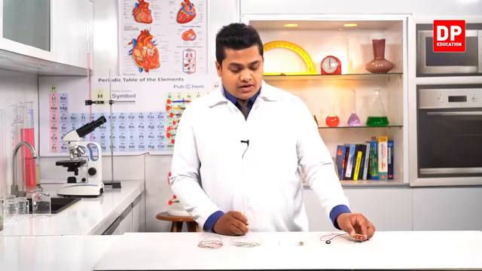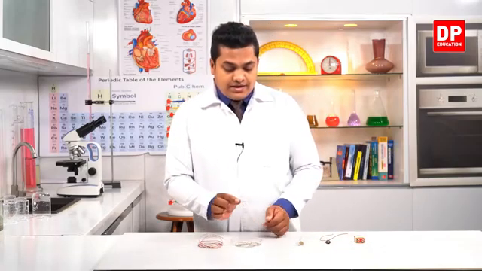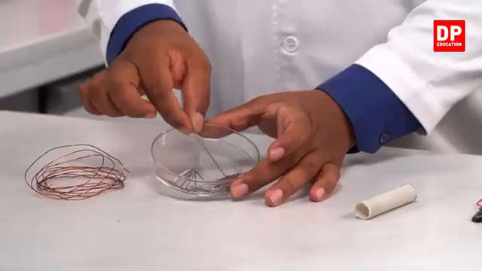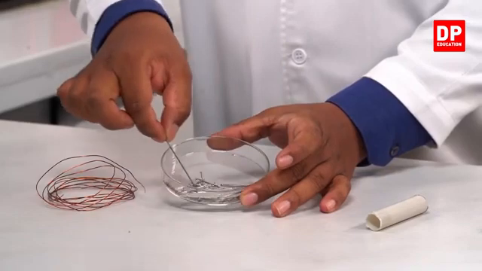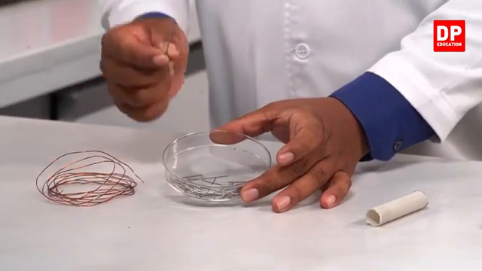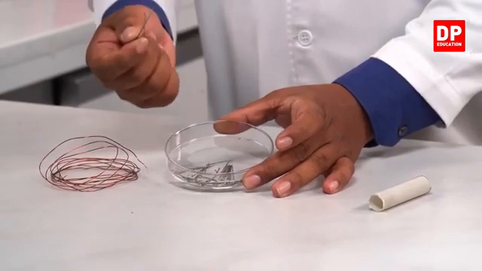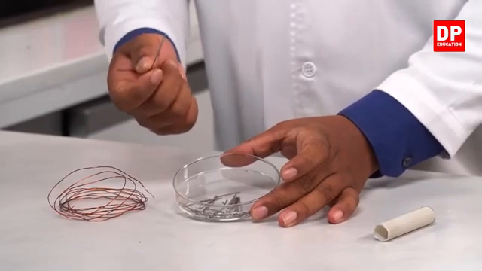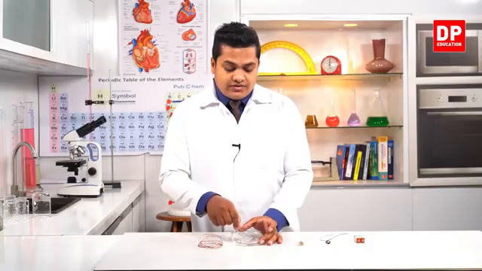So first of all, I'm going to show you that when I take this iron nail and direct it toward these small pins, you can see that there is no attraction between the pins and the smaller iron nail that I have in my hand, right? It's because this iron nail does not show any magnetism and doesn't carry any magnetic power. You can see it very clearly.